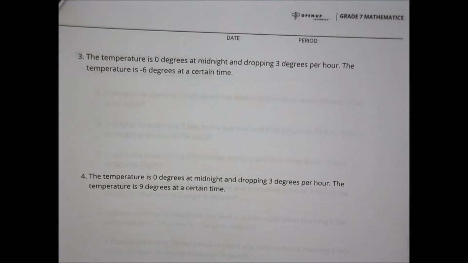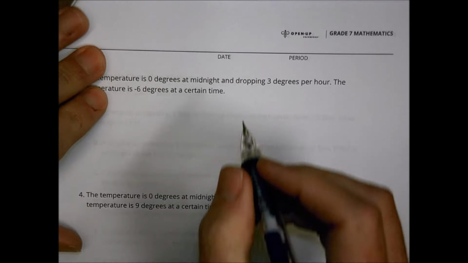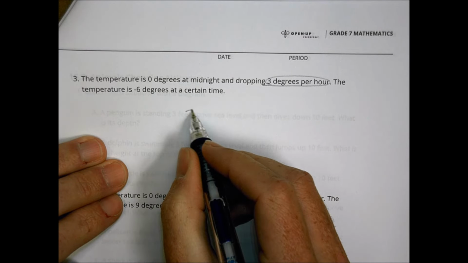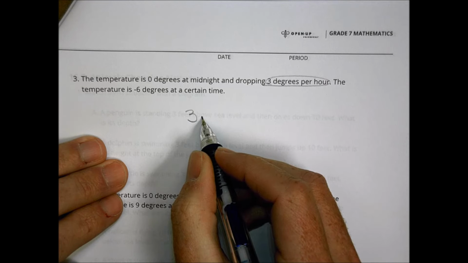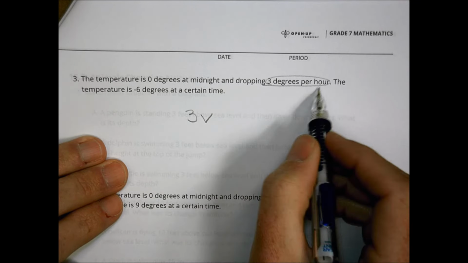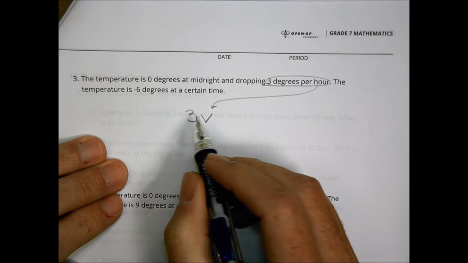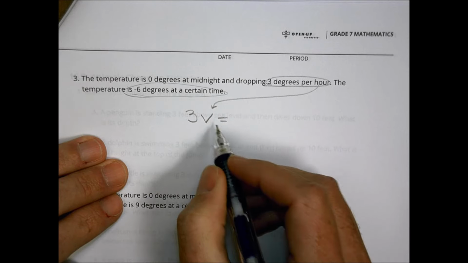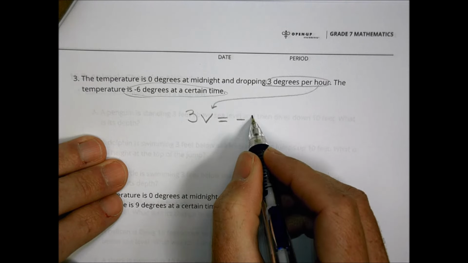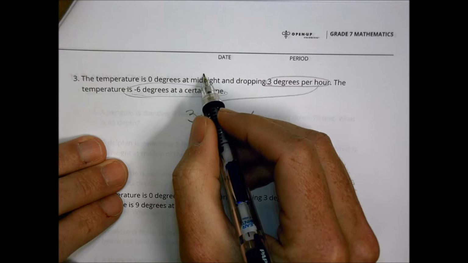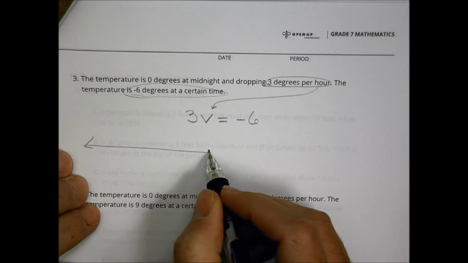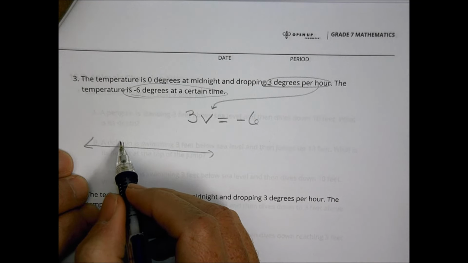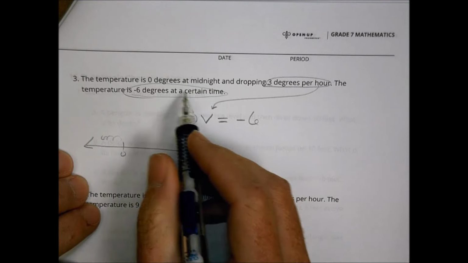Number 3, it says the temperature is 0 degrees at midnight and dropping 3 degrees per hour. Okay, so it's going to drop 3 degrees every hour. We can call the hour the number of hours we're doing. The temperature is -6 degrees at a certain time. So it's dropping 3 degrees every hour, and eventually it gets to a point where it's -6 degrees. So if 0 is midnight, here's my number line, and we're going to be dropping 3 degrees every hour, every time it hits another hour, we go down 3 more.